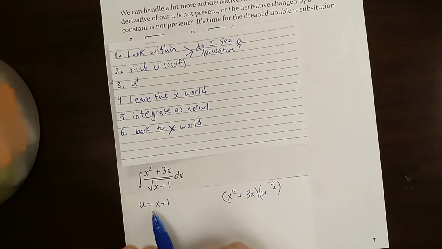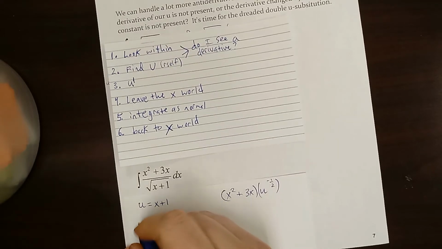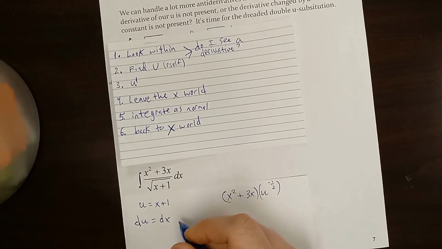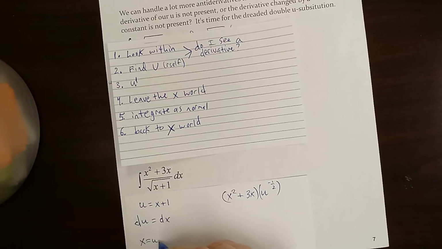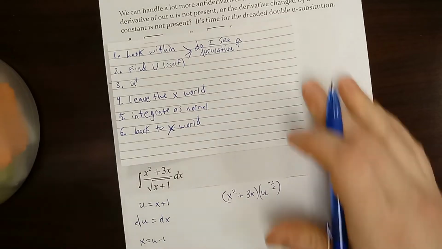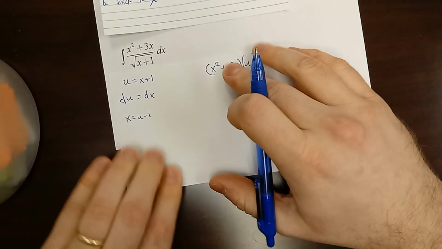If I say u is equal to x plus 1, and I said du is equal to dx, and I said that x is equal to u minus 1, well, then what I'm going to be able to do, yeah, I think I got it.